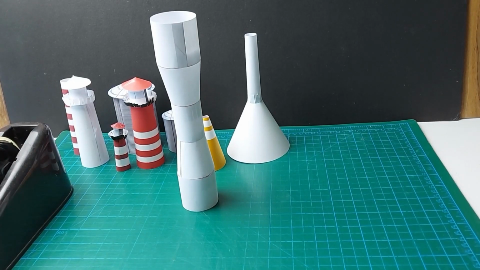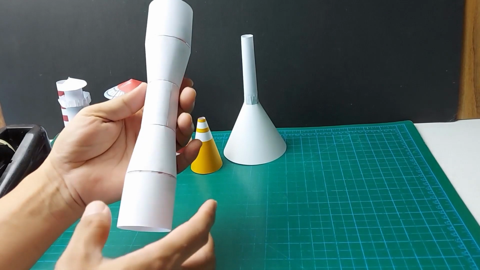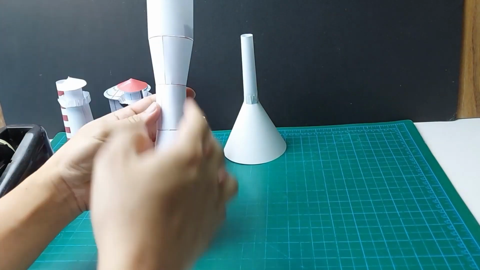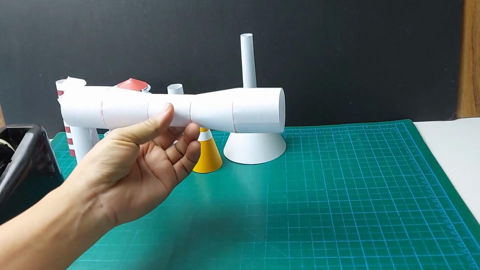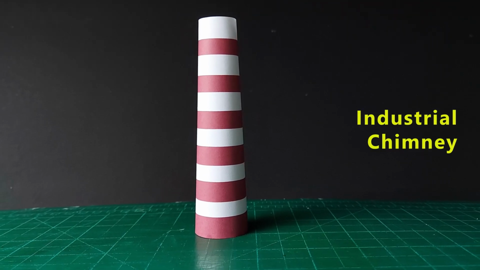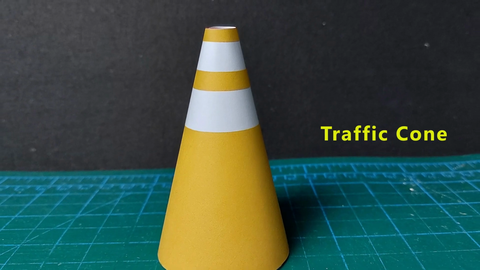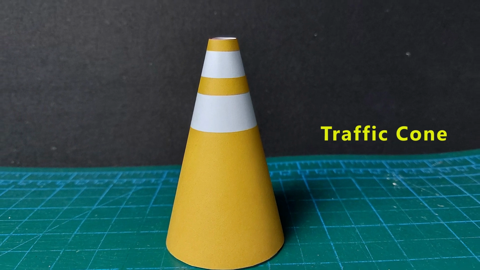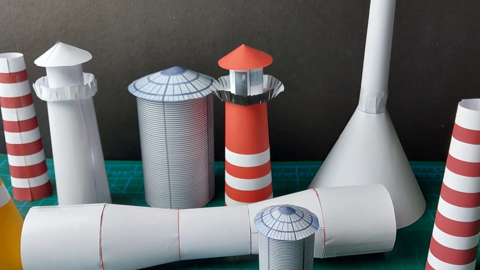This is now the completed rifle scope. Pardon me, this is not a scale model and I just put random dimensions. I also built other shapes like the industrial chimney, silo, and traffic cone, where I embedded colors and designs to make them realistic. The methods are just similar to my previous examples.